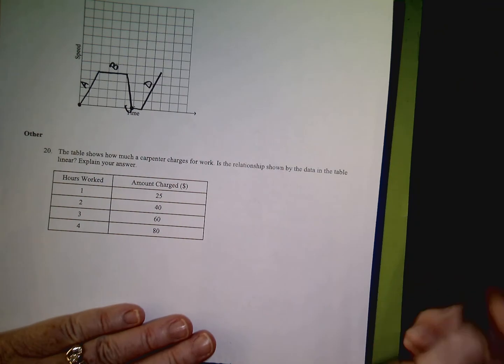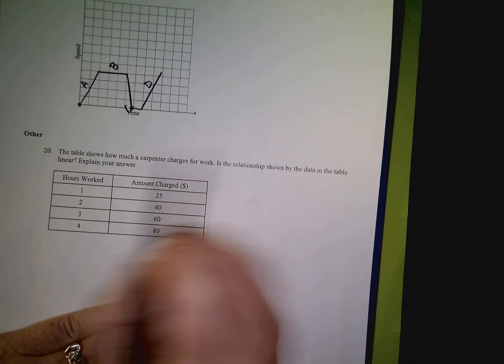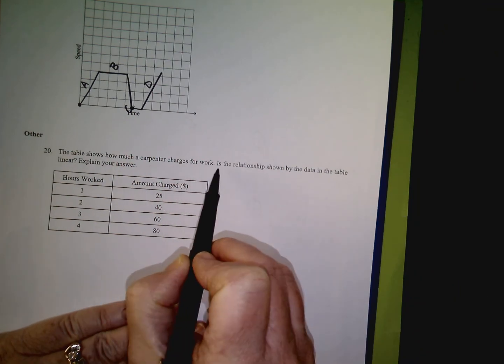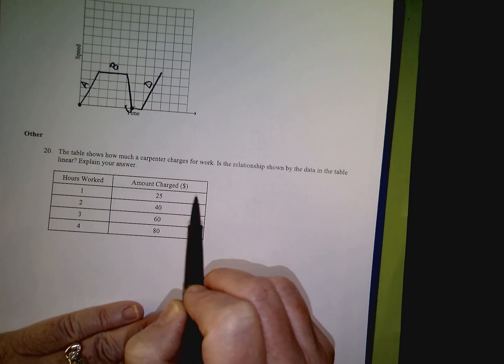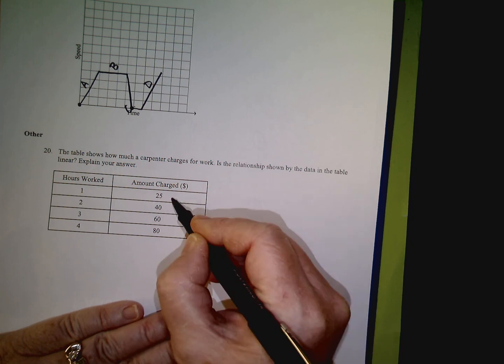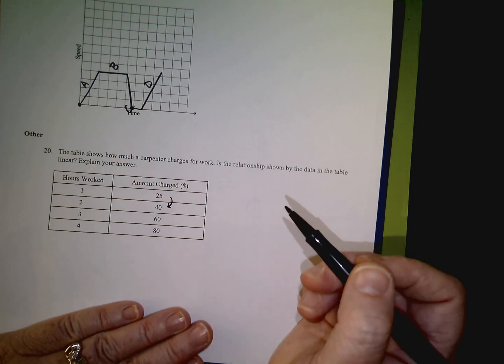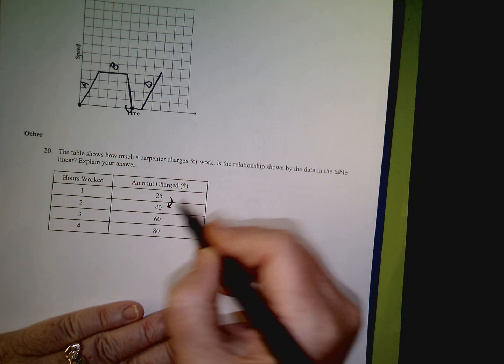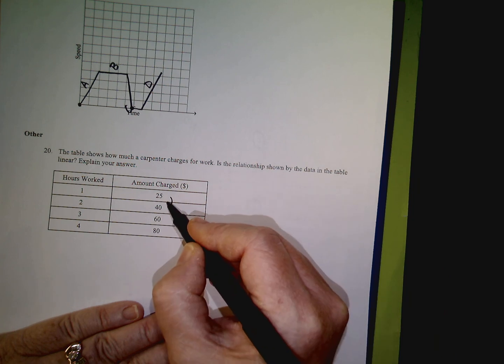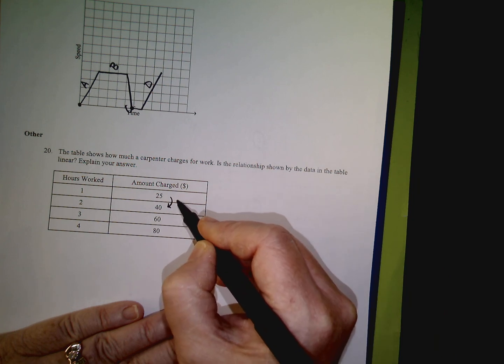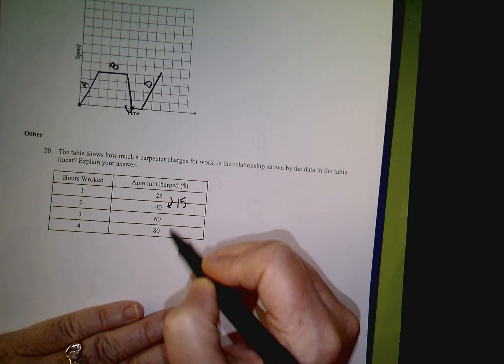Last one. Number 20. This table shows how much a carpenter charges for work. Is this linear? Explain your reasoning. Guys, how much does this go up each time? I think you're right. 15.